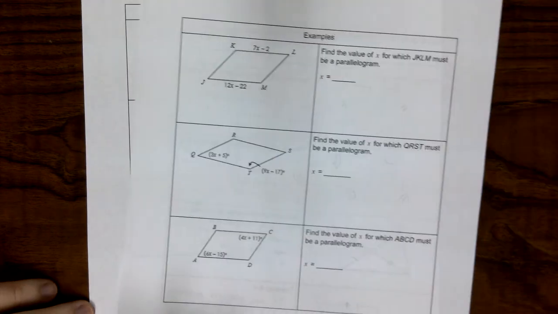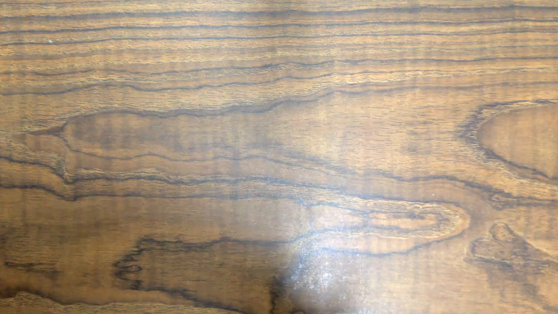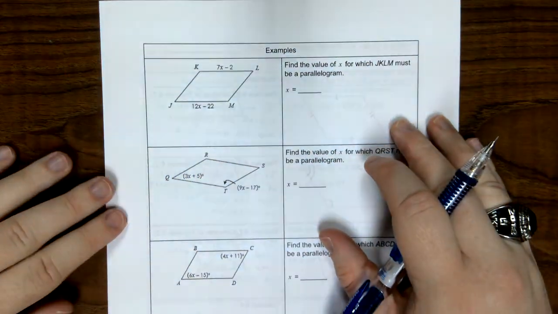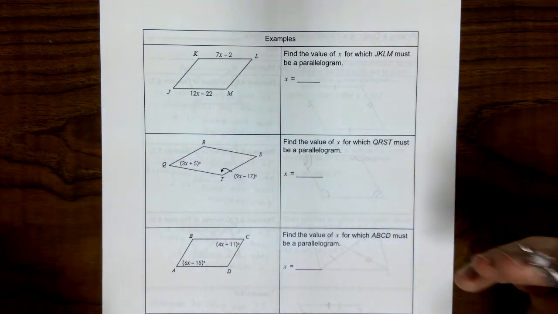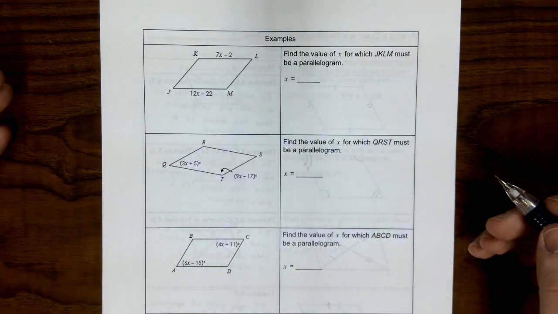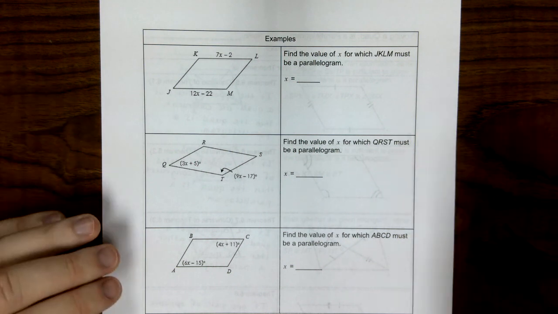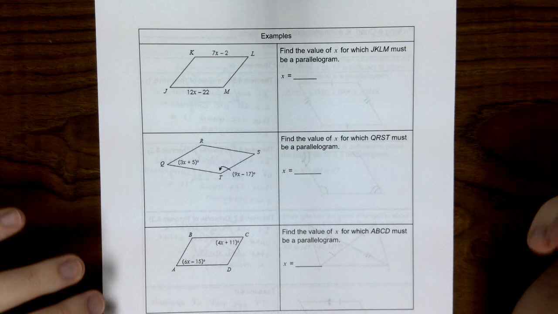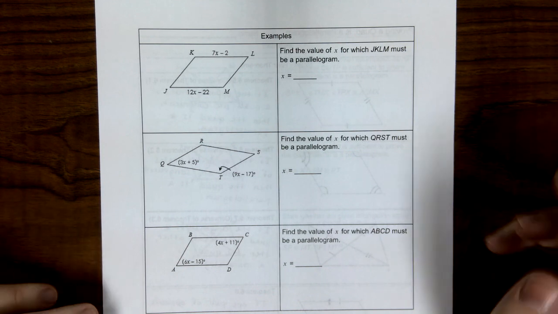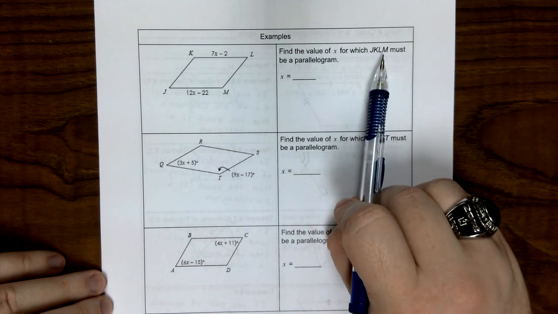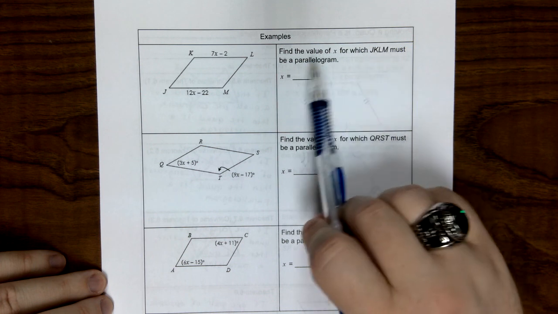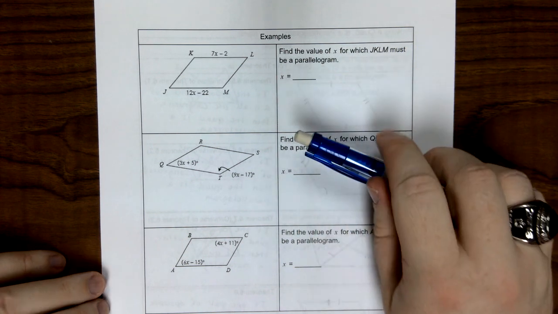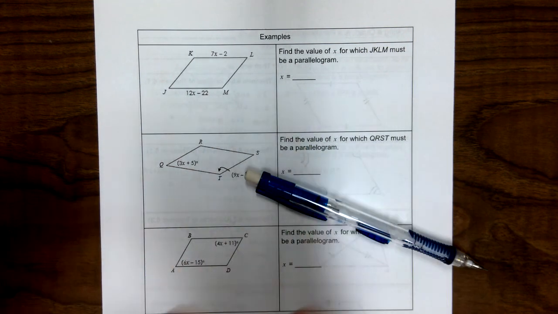All right, let's use these theorems. Okay, and as far as the work, it's very similar to what you did yesterday, but the thought process behind it is different. So we need to find the value of x for which JKLM must be a parallelogram. Okay, so at this point, we cannot say it's a parallelogram.